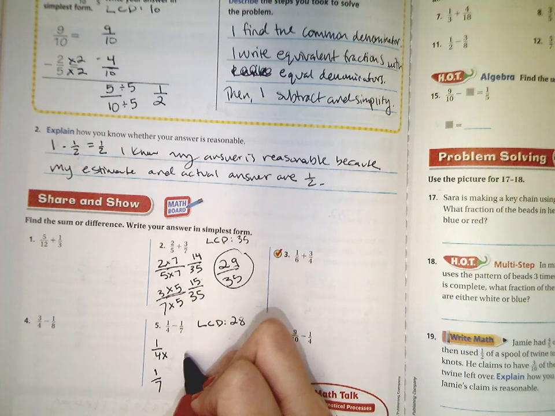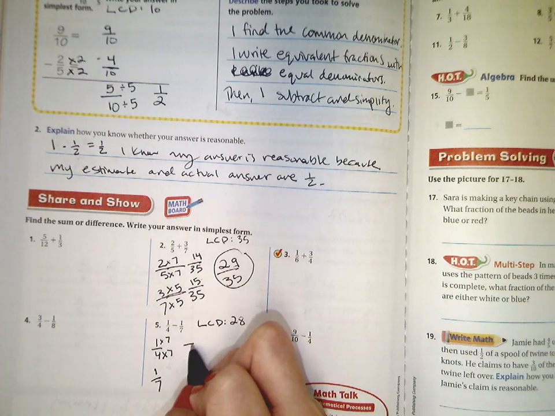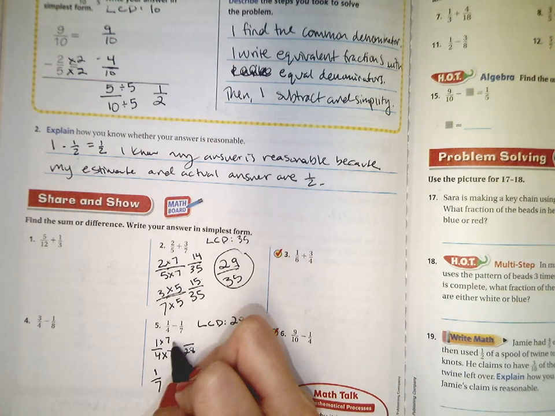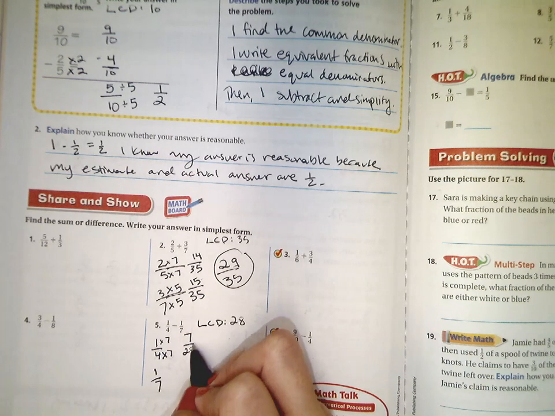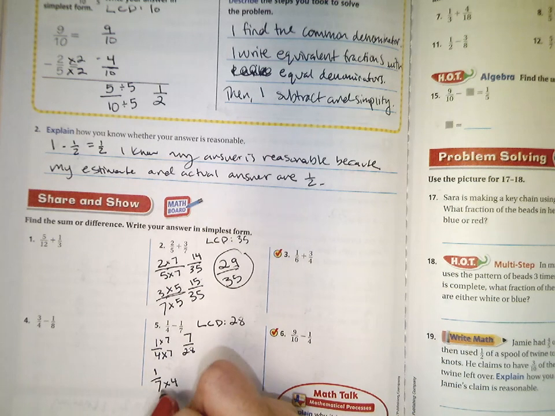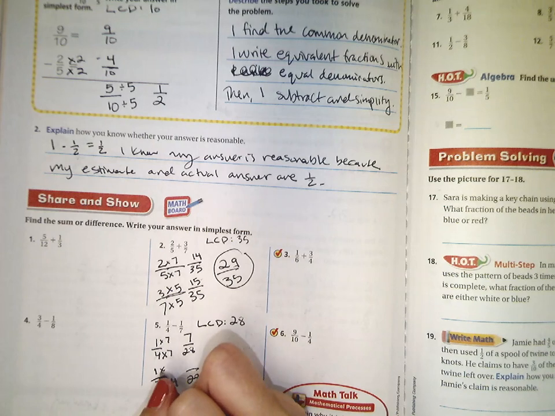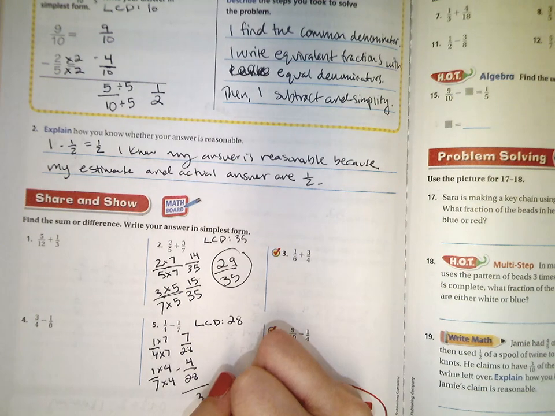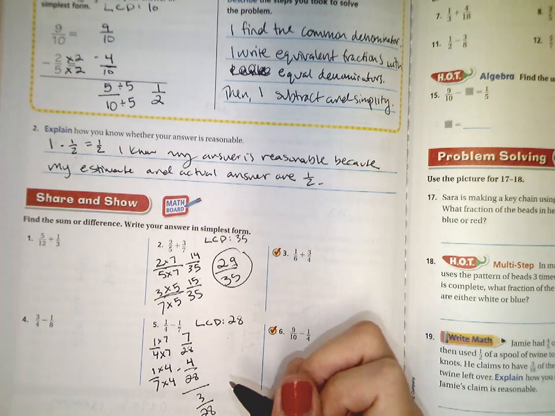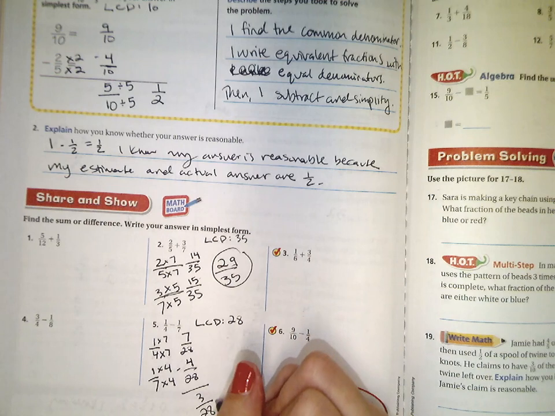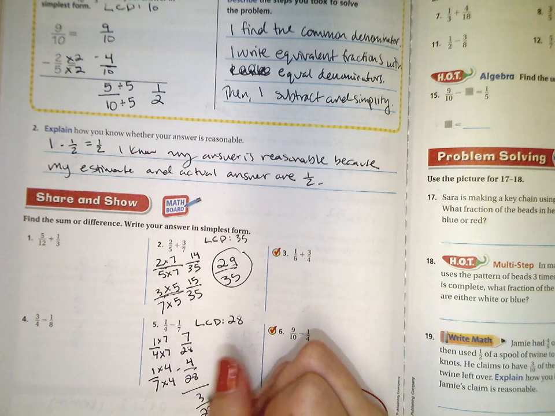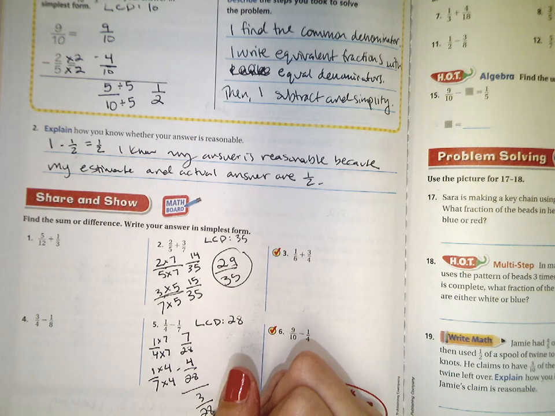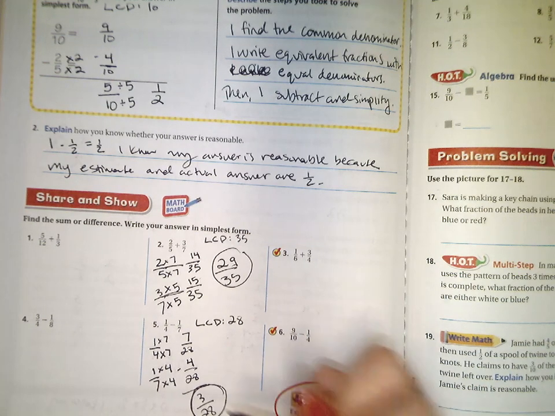So 4 times 7 is going to get me to 28. So that means 1 times 7 is my numerator. 7 times 4 gets me 28, and 1 times 4. So now I'm going to subtract. 7 minus 4 is 3, over 28. So this right here, I know that 3 cannot go into 28. So this is my final answer.